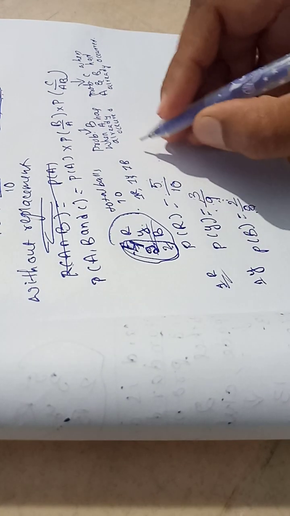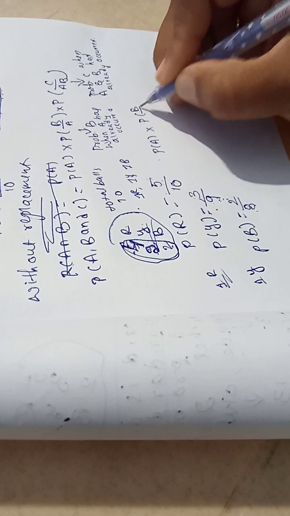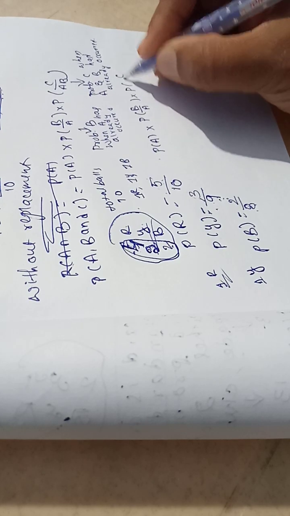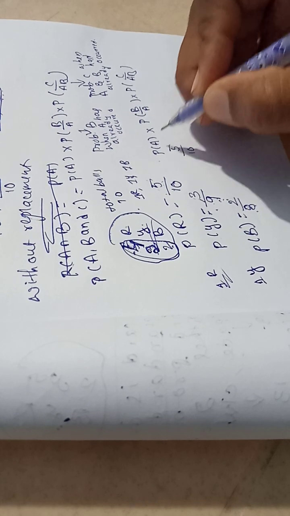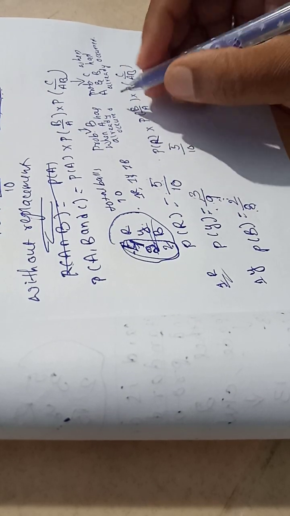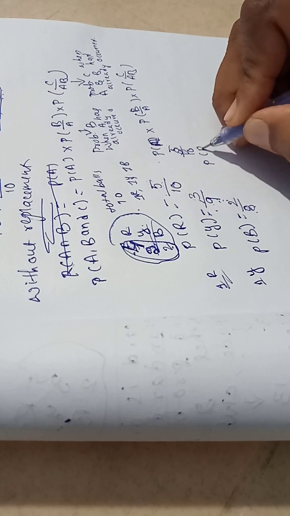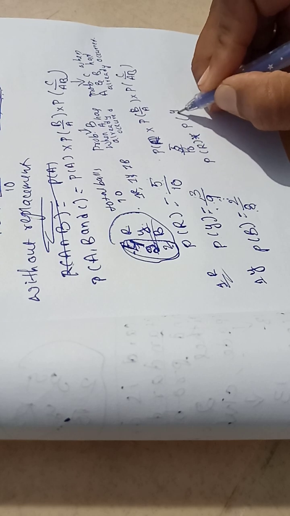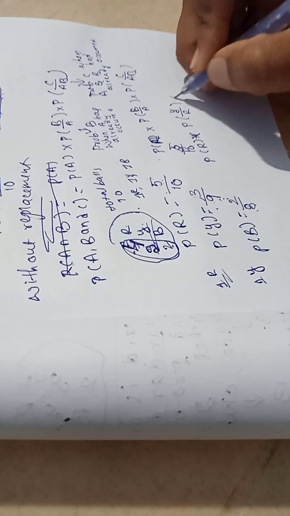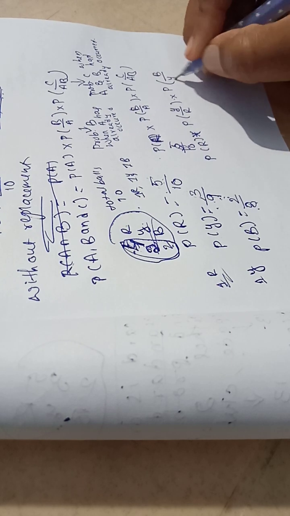Now the formula is P of A into P of B by A into P of C by AB. In these terms, I am writing the same formula: P of R into P of Y by R into P of B by YR.